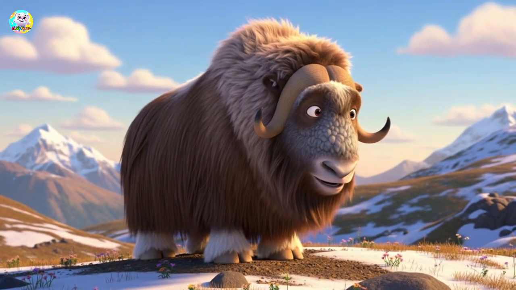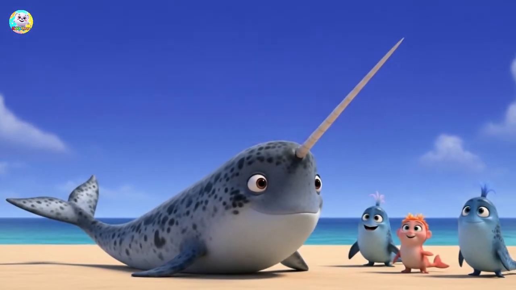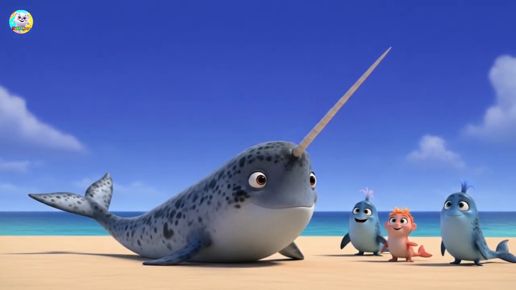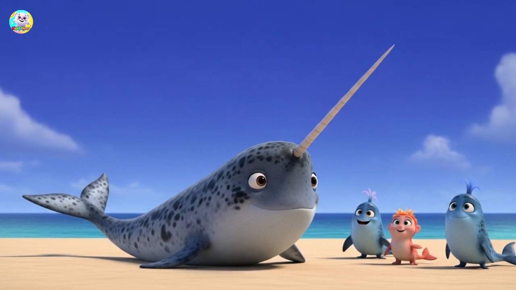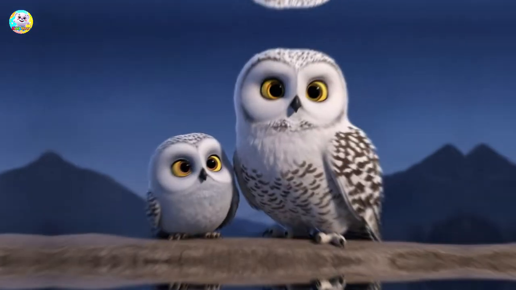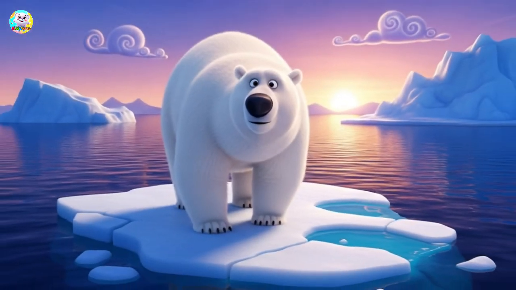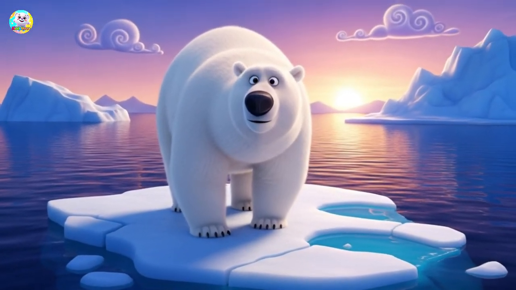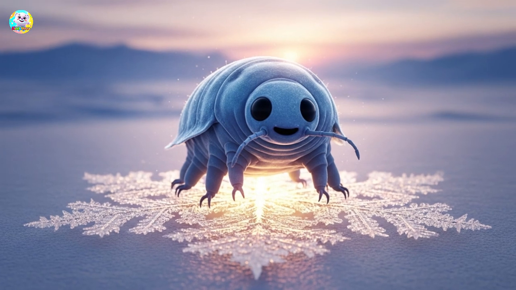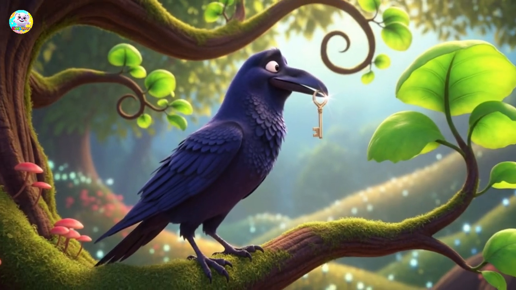M is for muskox with thick woolly fur. N is for narwhal, tusk in a blur. O is for owl, snowy and wise. P is for polar bear, big and surprised. Q is for quark, tiny Arctic bug. R is for raven, clever and smug.